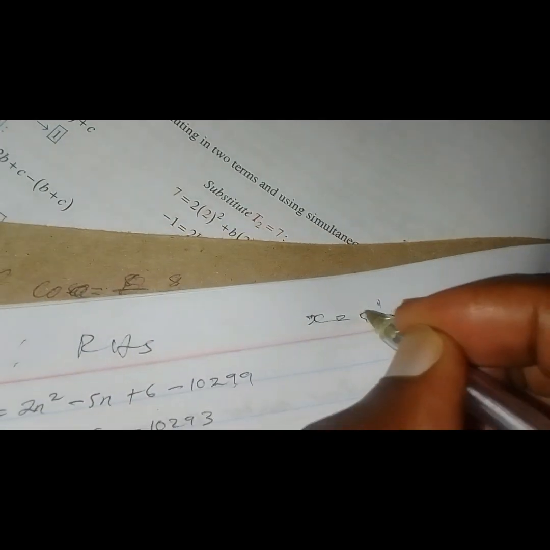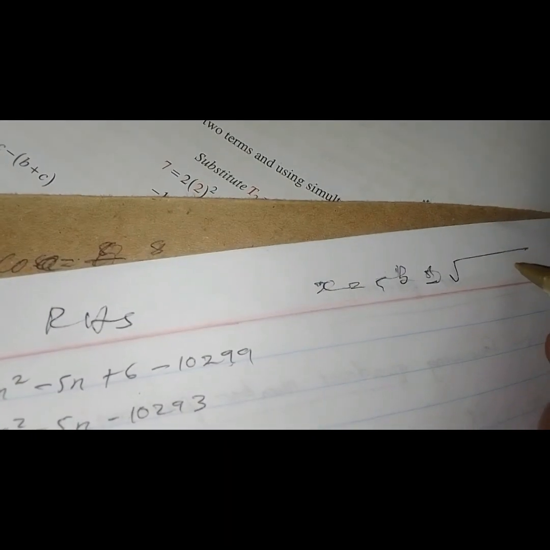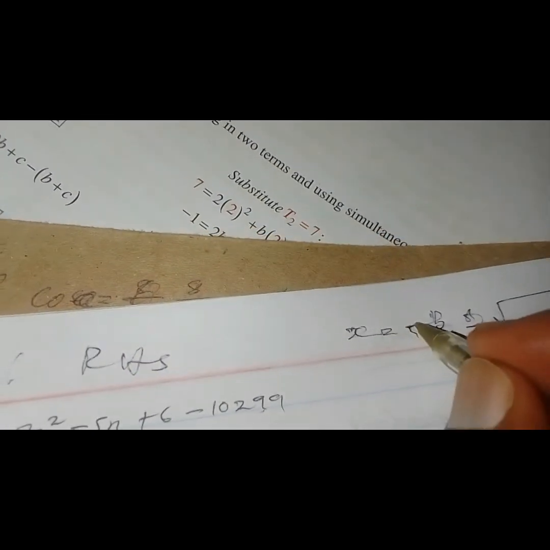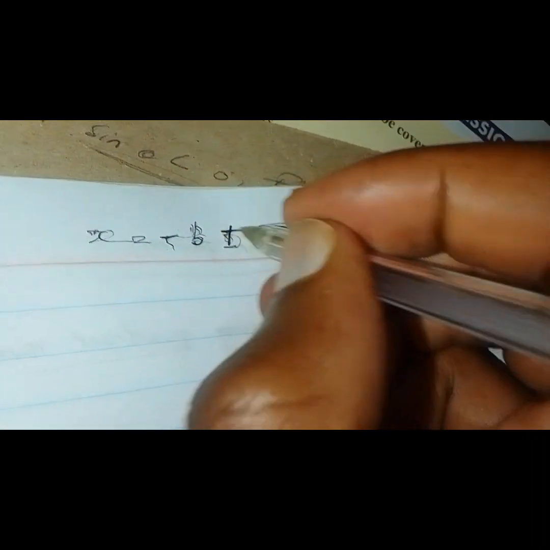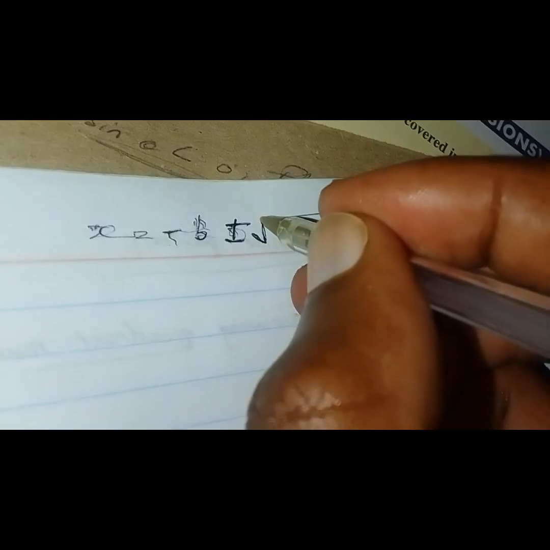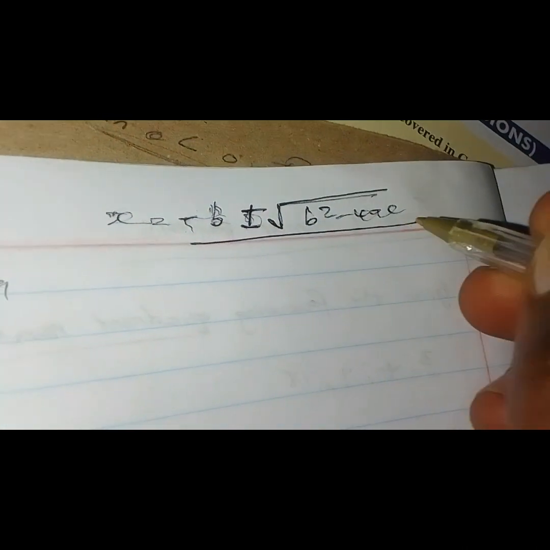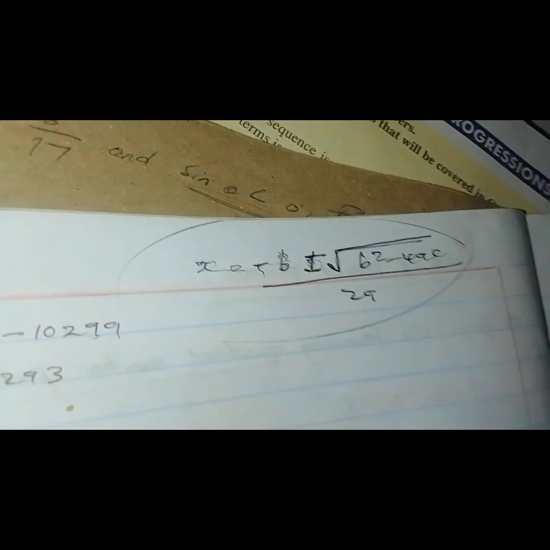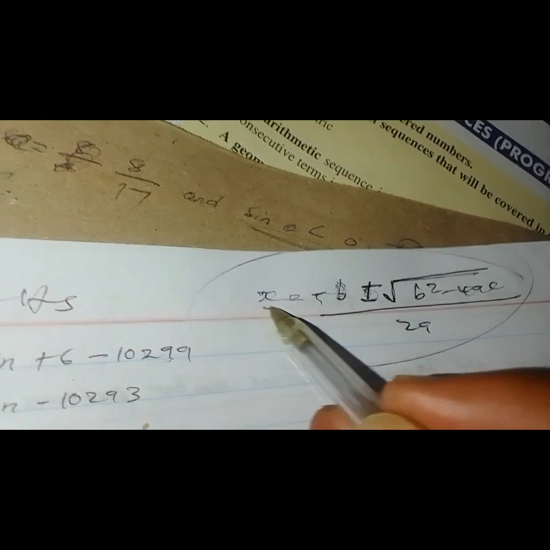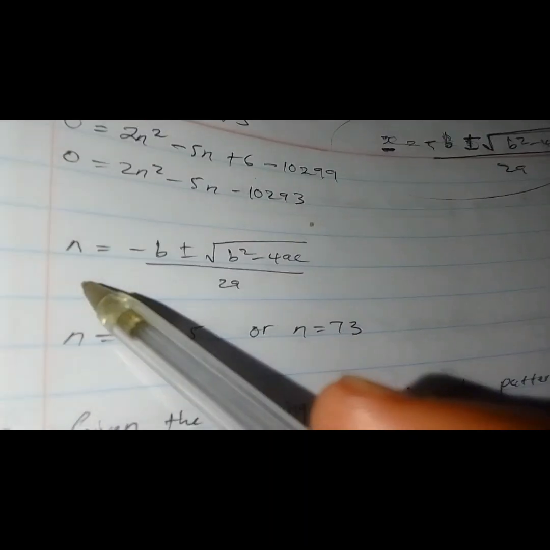x is equal to minus b plus or minus, sorry guys, it's minus b. This place is not comfortable. But okay, plus or minus the square root of b squared minus 4ac, divided overall by 2a. We are used to this one. But here, in place of x, we're going to put n, because we're looking for this term.